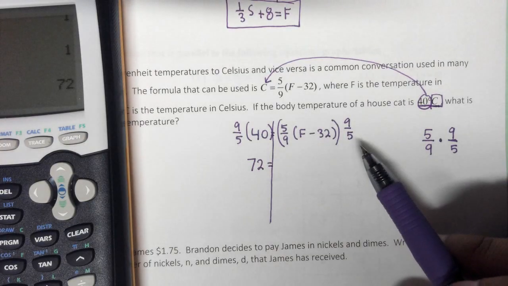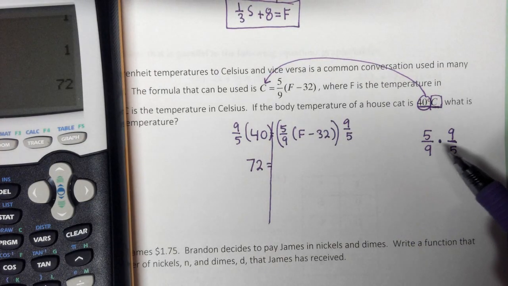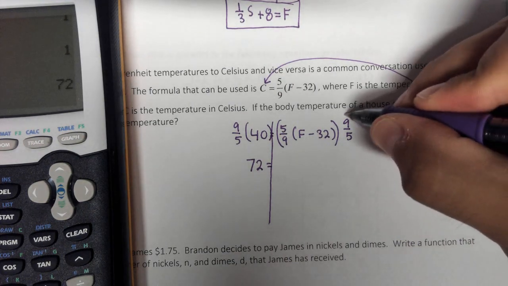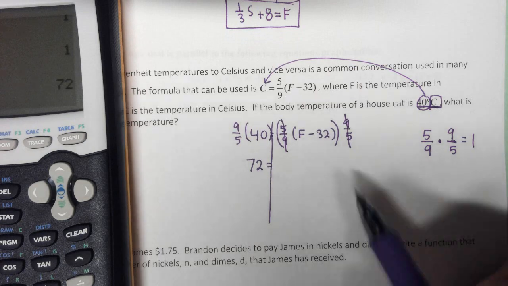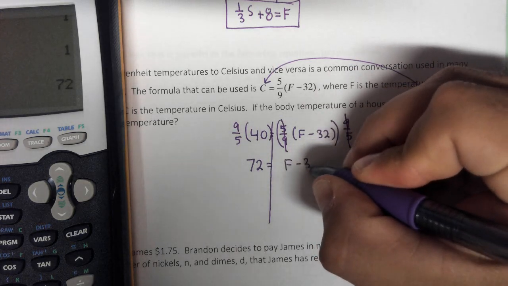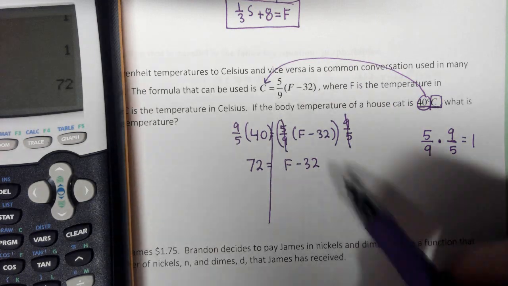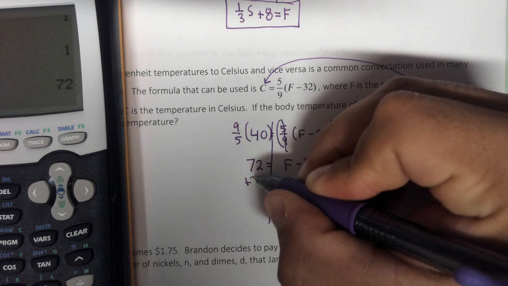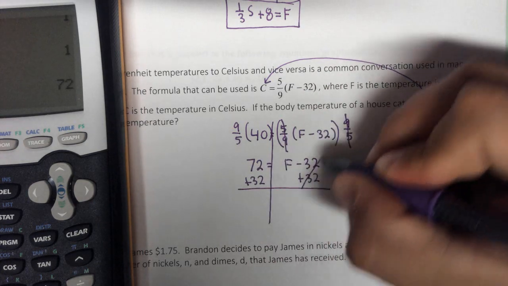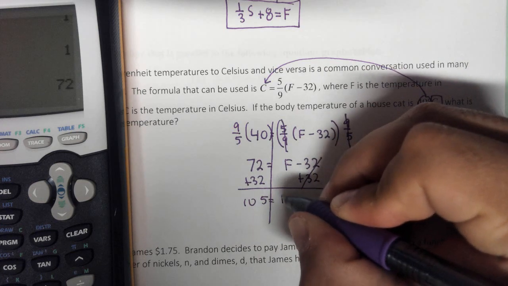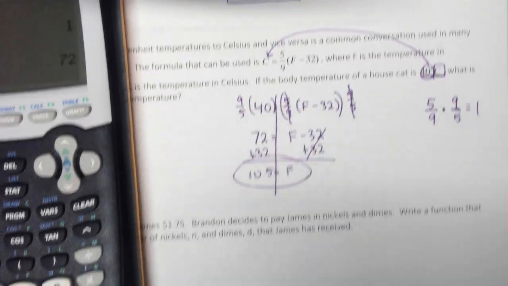On this side, however, this one's going to be easy because we already know that 9 over 5 times 5 over 9 is going to give me 1. So really I can just cross that out, and then just bring down F minus 32. And then my last step to get the F by itself is just simply going to be to add 32 to both sides. That goes away. That becomes 5. This becomes 105. So then that's my solution.